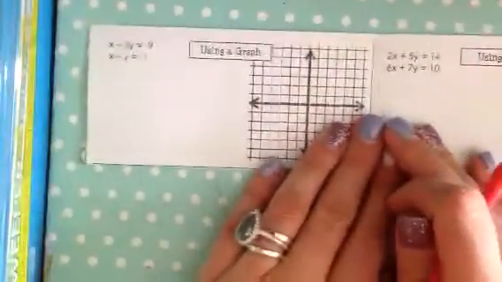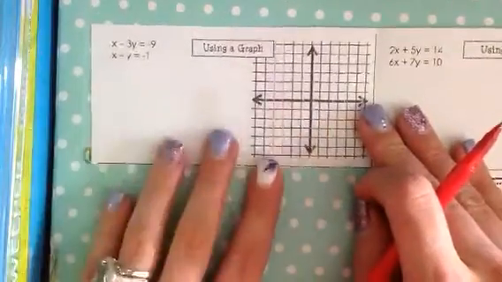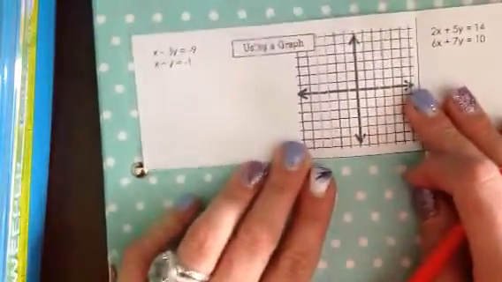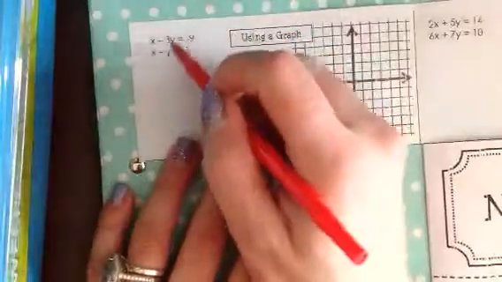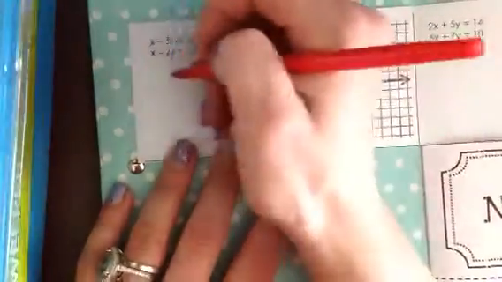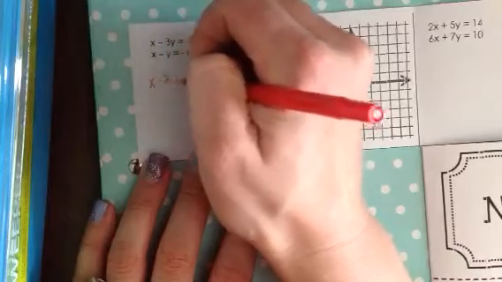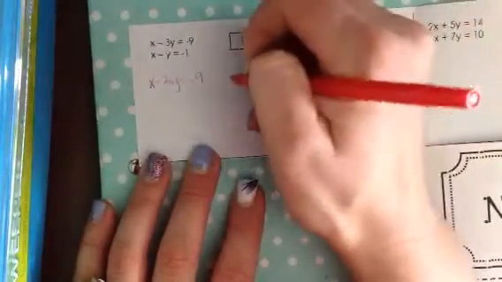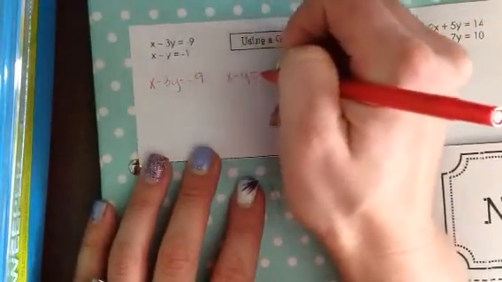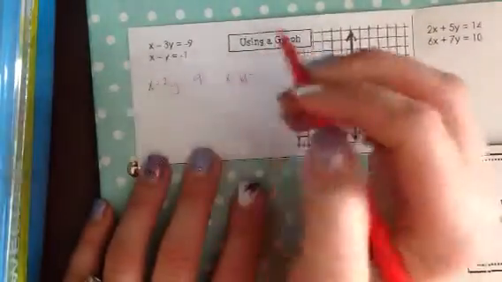We're going to start off first with using a graph. So the first thing I need to do is convert these two equations to slope-intercept form. So I have x minus 3y equals negative 9, and I have x minus y equals negative 1. I'm going to start with this one.